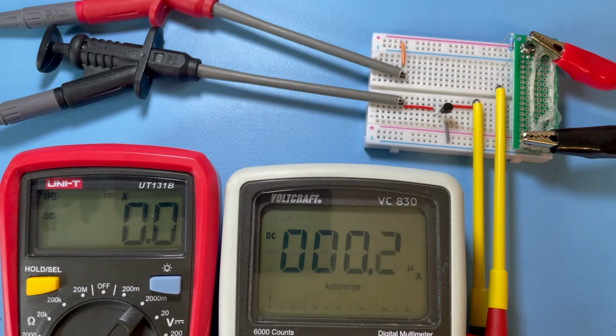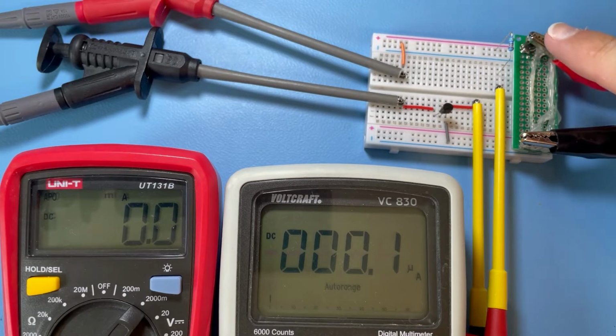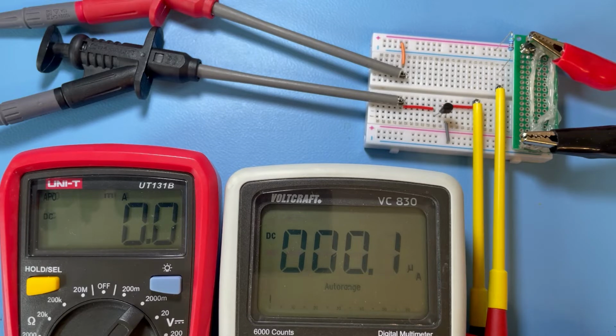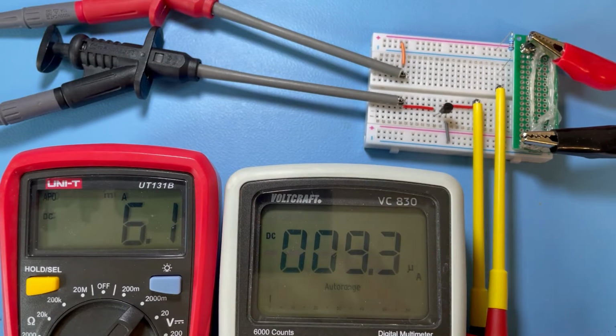So the setup is ready. We have here the 470K resistor, so that's the first resistor we want to test. And I have not yet applied 5 volts to the base, but we'll do this now. And we see that for 470 kilo ohms, we get 9.3 microampere, and 6.1 milliampere collector current. Then we'll go on with the next resistor value, which is 450.